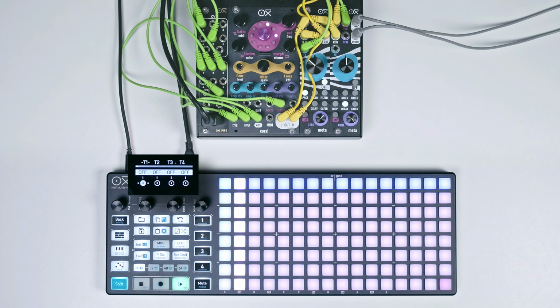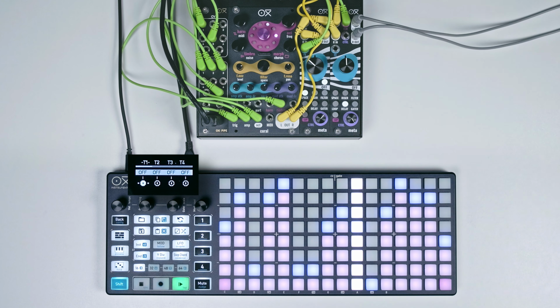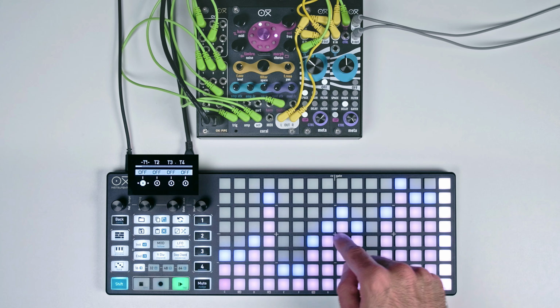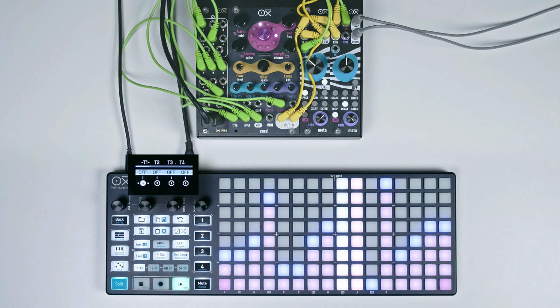or make it much more dynamic by slowing the time division and adding a random curve with shift plus random. Or draw it by hand to affect our acid line. Nice and easy.